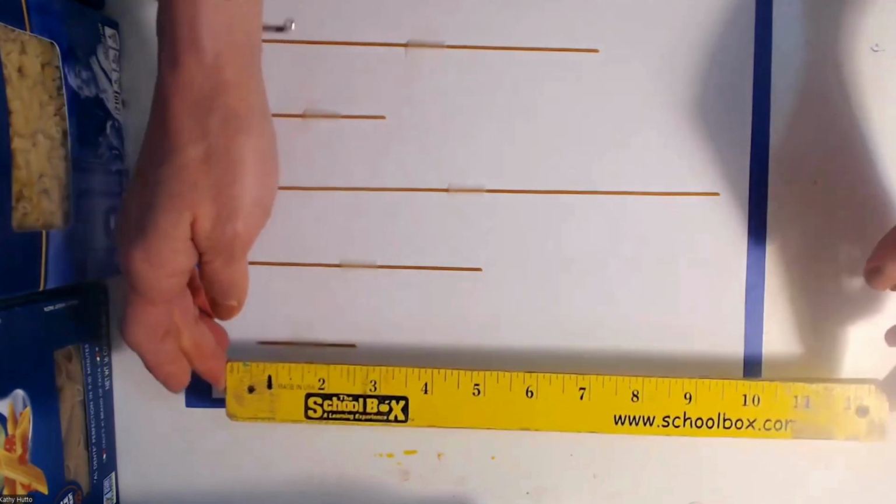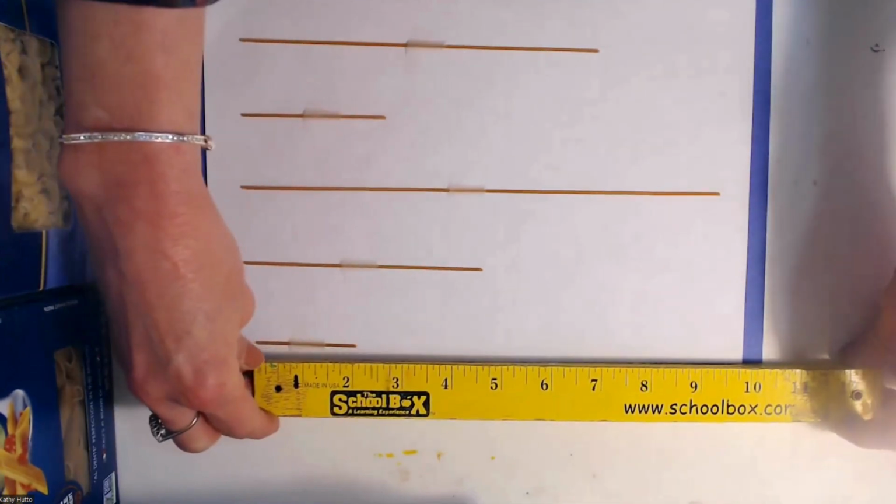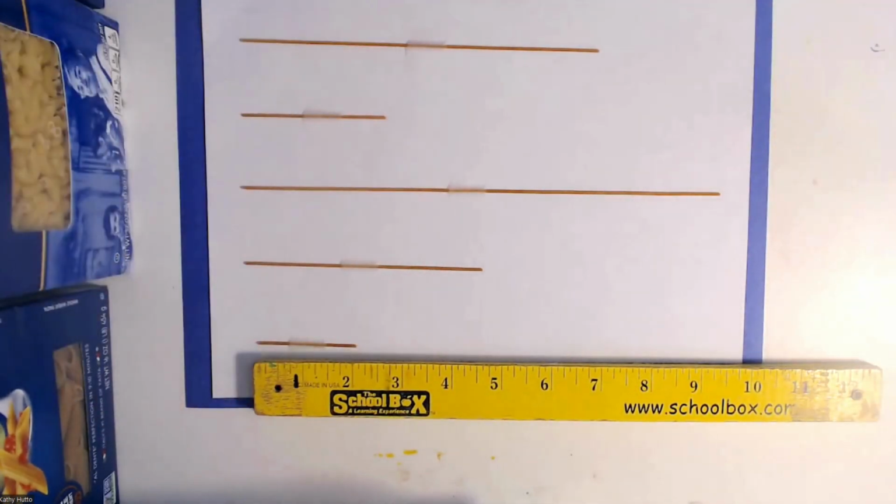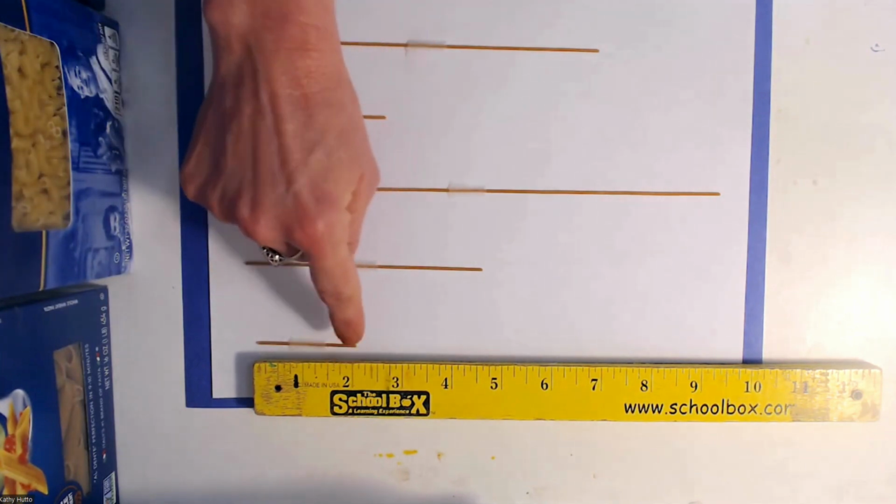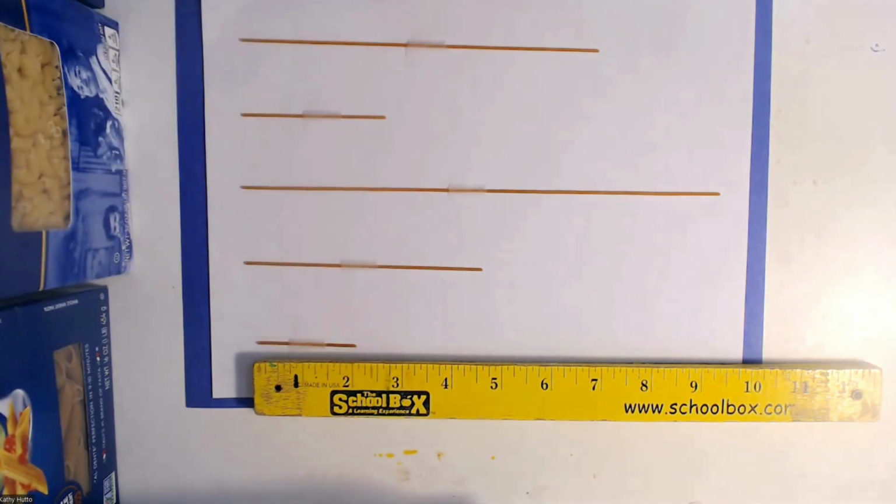One more noodle. See if you can do this one by yourself. How long is this noodle? Very good. 2. It's 2 inches long. You did a great job measuring spaghetti noodles for math.